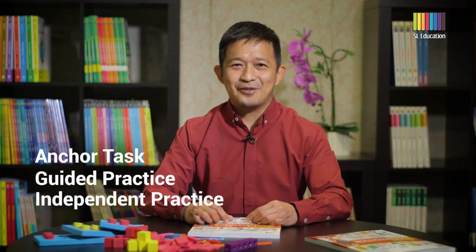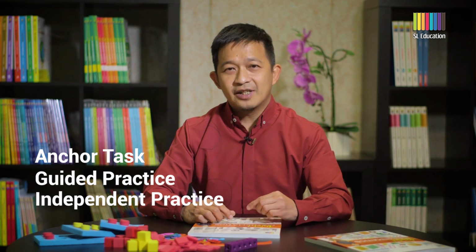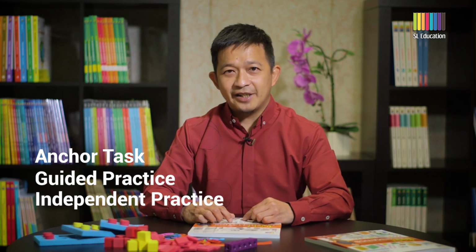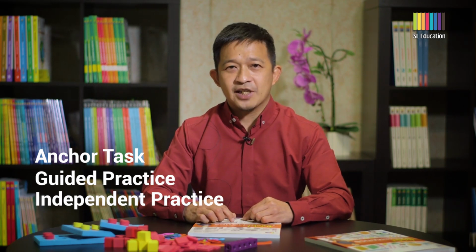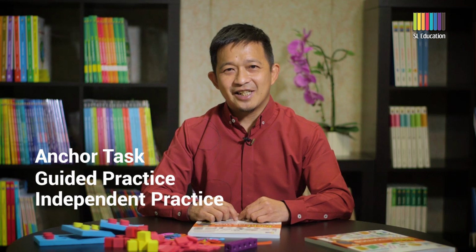In a 3-part approach, students go through the first part, anchor task, the second part, guided practice, and the third part, independent practice. This approach is largely based on the work of Zoltan Dienes, that encourages students to explore during the learning before they learn it in more formal approaches, to learn something well before they start to practice, and during practice to receive some guidance before they do it independently. This is about the three-part lesson approach.